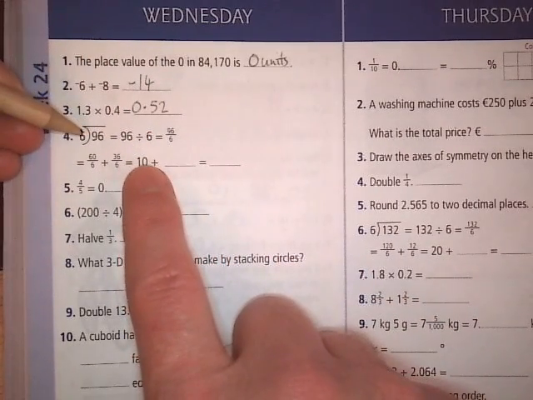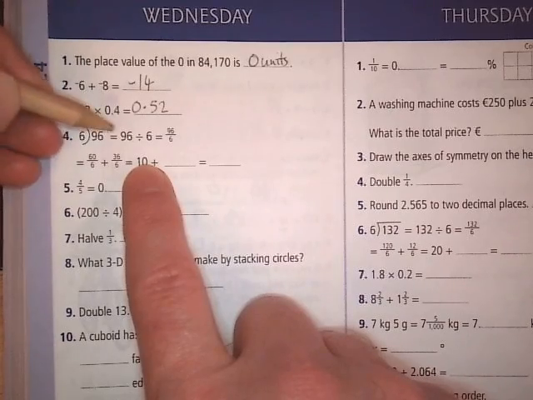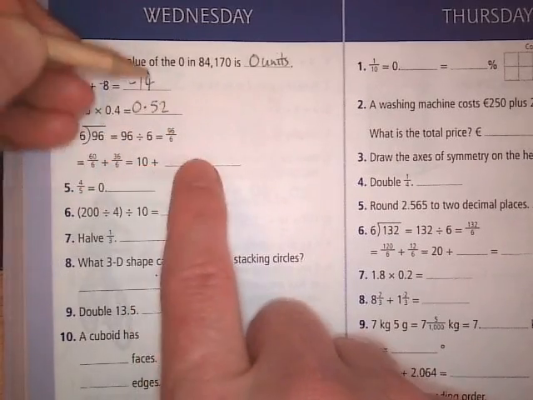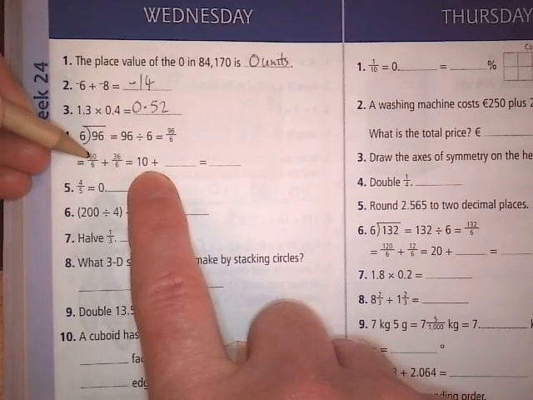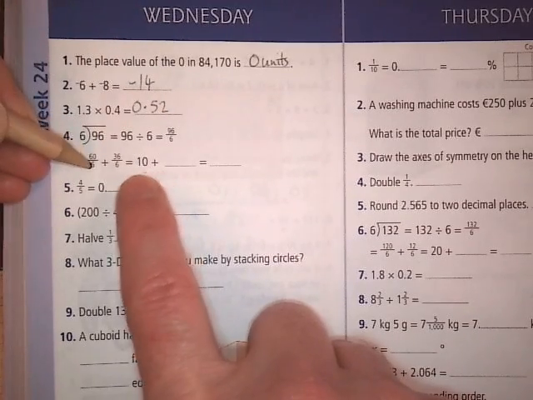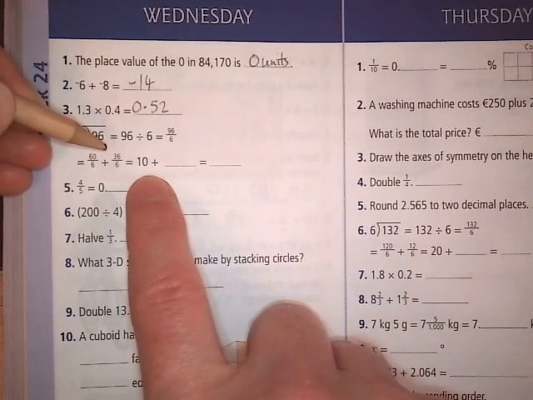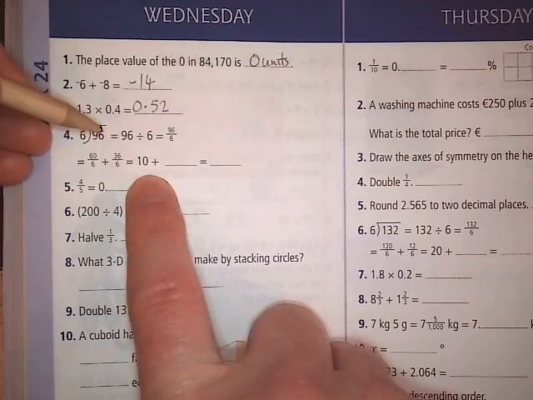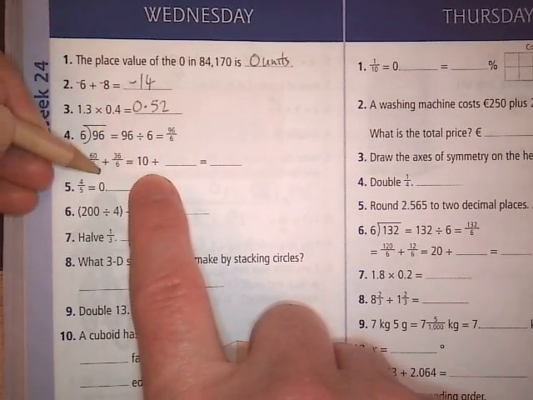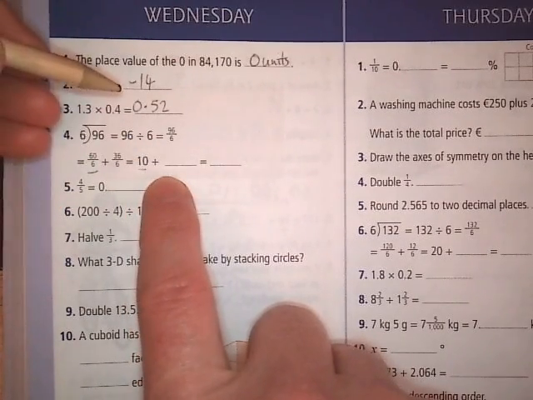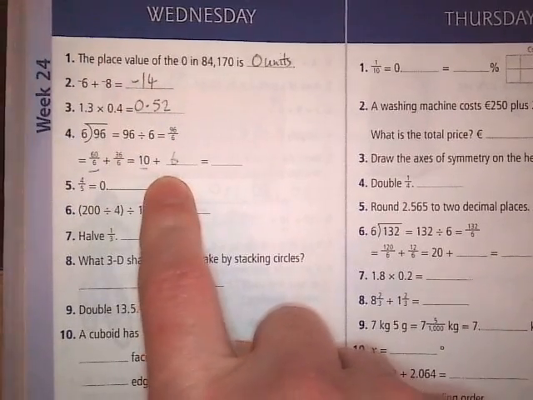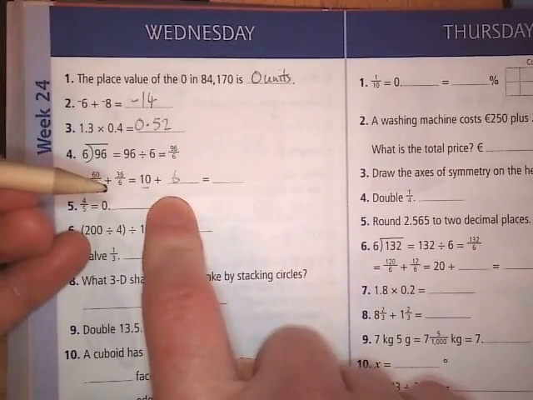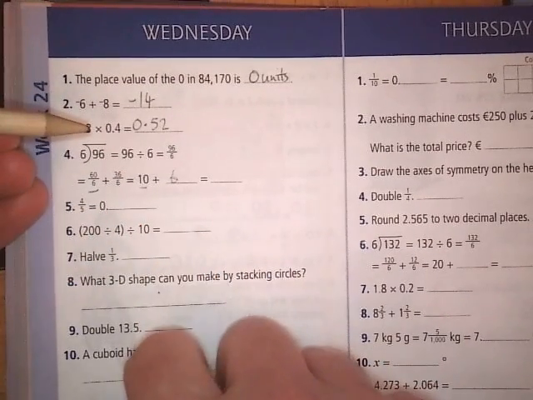96 divided by 6 is the same as 96 over 6, which is the same as 60 over 6 plus 36 over 6. Okay, so you're saying 60 over 6 plus 36 over 6. What's 36 over 6? That's 6 anyway. I didn't really look at that too clearly before I started. I see what they're doing, but it's not particularly clear.